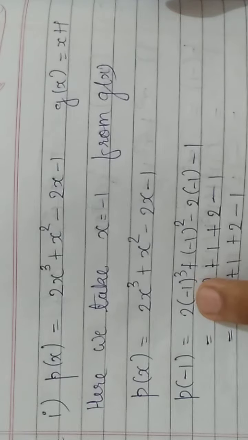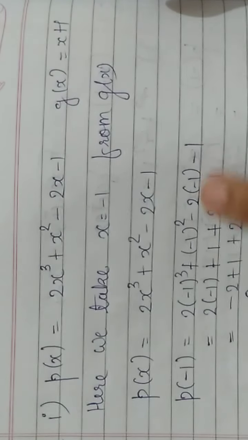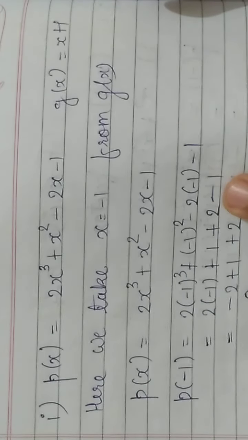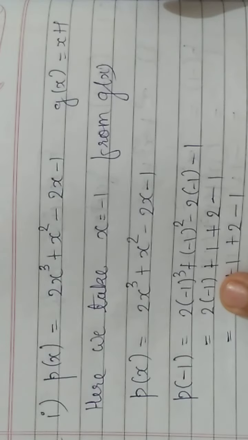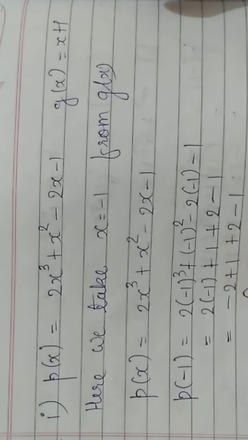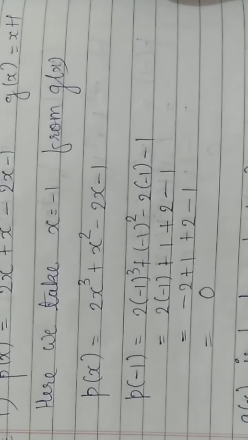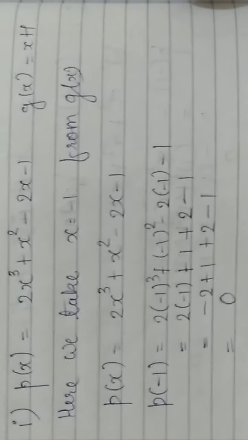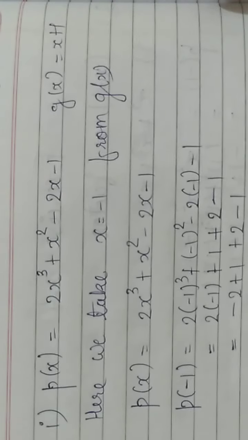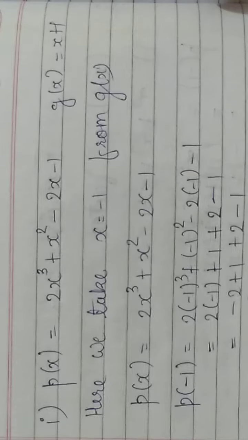So 2 times minus 1 cube plus minus 1 square minus 2 in bracket minus 1 minus 1. 2 times minus 1 plus 1 plus 2 minus 1. 2 ones are 2, plus minus minus. Minus 2 plus 1 plus 2 minus 1. So minus 2 plus 2 cancel. Plus 1 minus 1 cancel. So the answer is 0. So we can say that x plus 1 is a factor of 2x cube plus x square minus 2x minus 1. In short, we can also say that g of x is a factor of p of x.